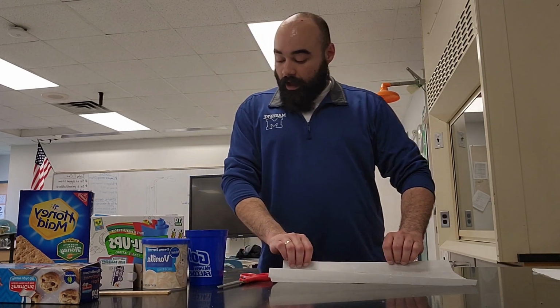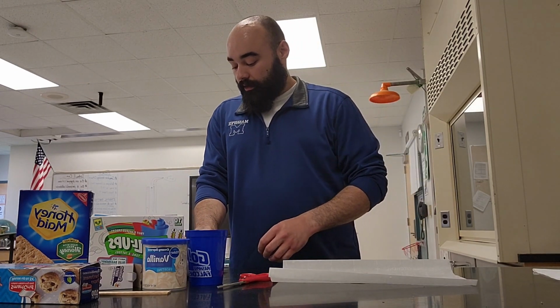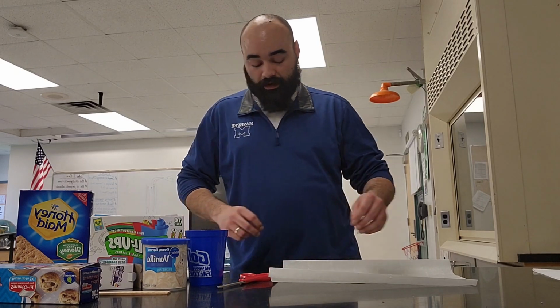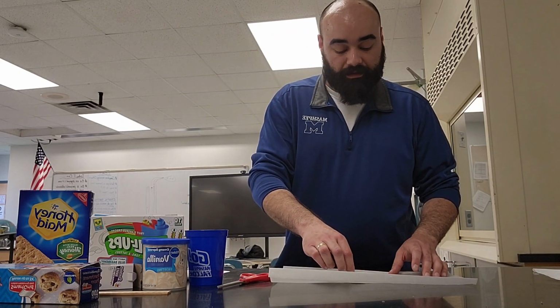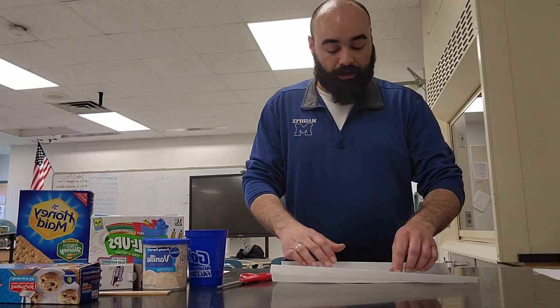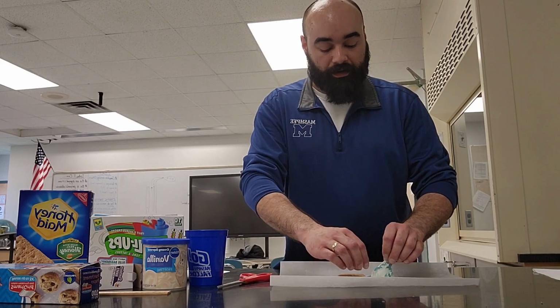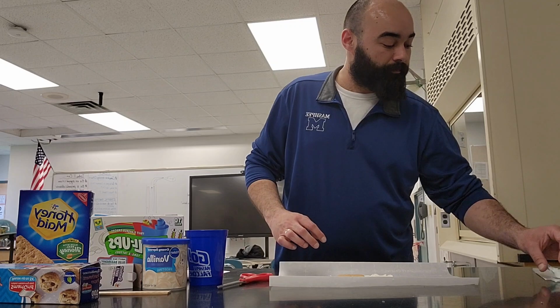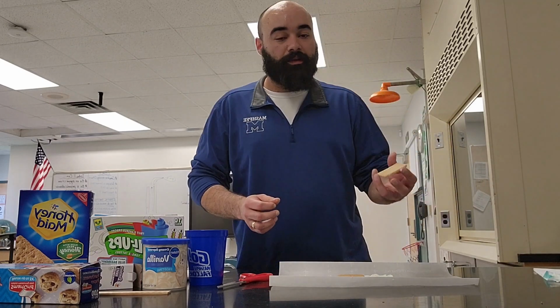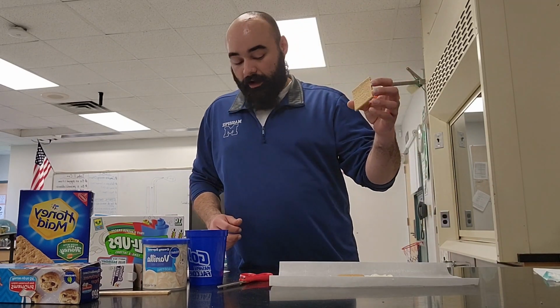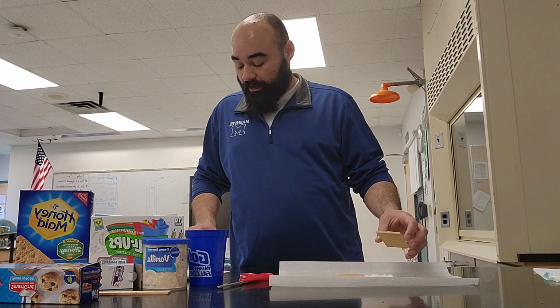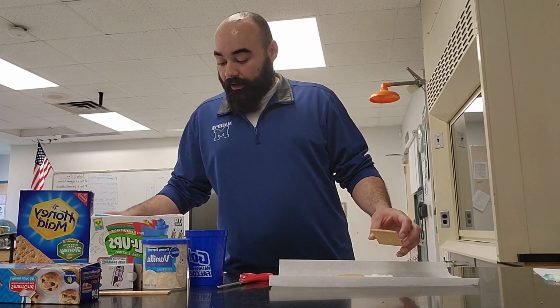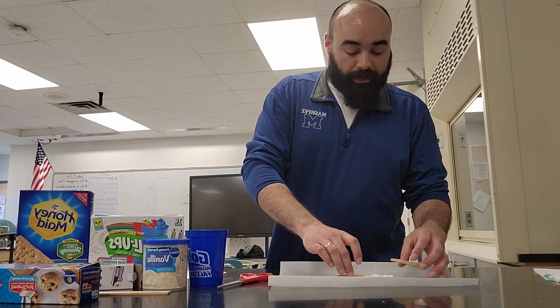All right. And then the third one that we will demonstrate is the continent to continent collisions at a convergent plate boundary. So you're going to have to remove your other fruit roll-up, because now we're working with just continental plates. So you're going to have your other graham cracker ready to go. But this is where the water is going to come into play.